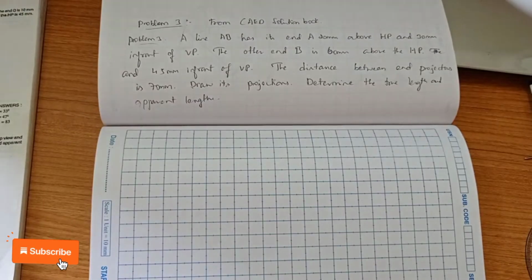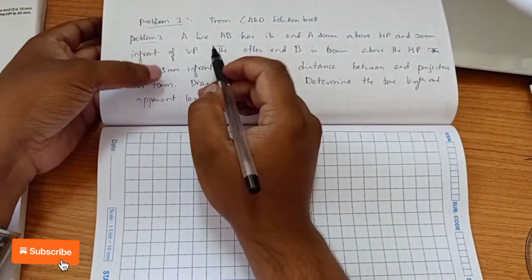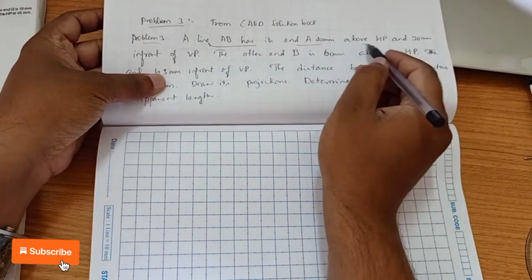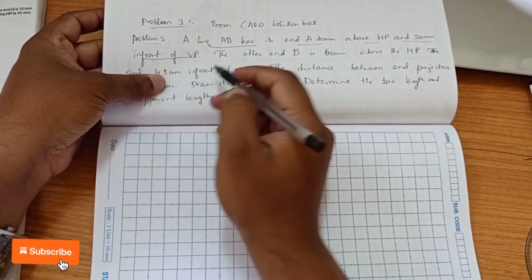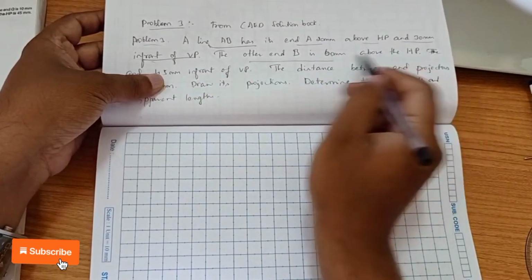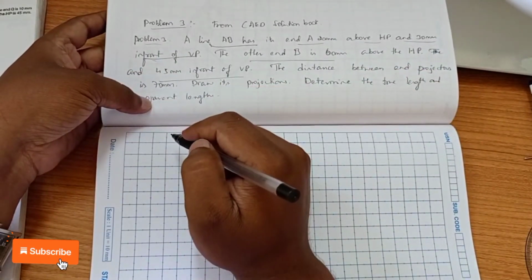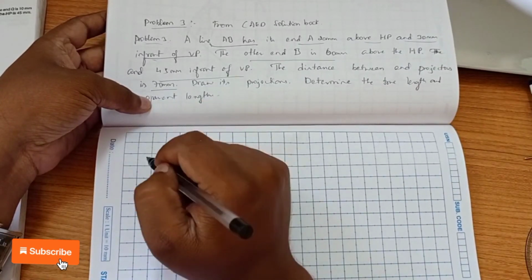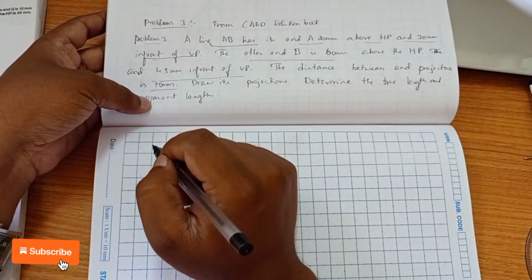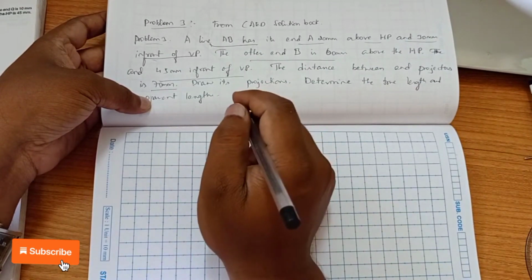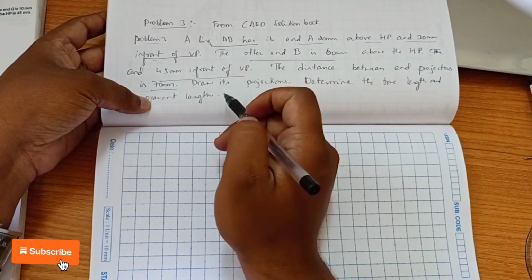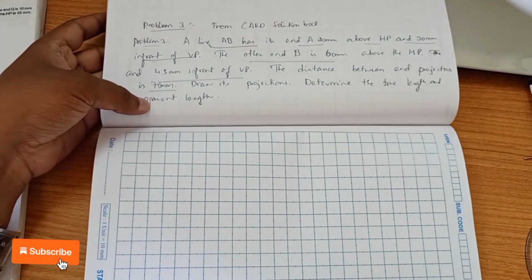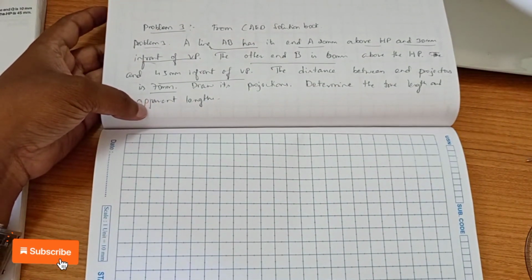Okay, let's see another problem, problem number 3 from the CAD solution book. In this problem they have given line AB with end A 20 mm above HP and 30 mm in front of VP, and the other end 60 mm above HP and 45 in front of VP. The distance between the end projectors is given as 70. They have not mentioned either true lengths or any inclinations, so we have to use these end distances to do the problem. Now we are going to proceed.